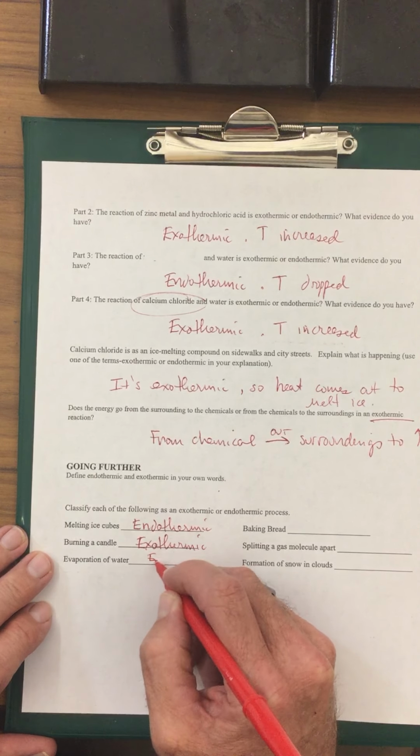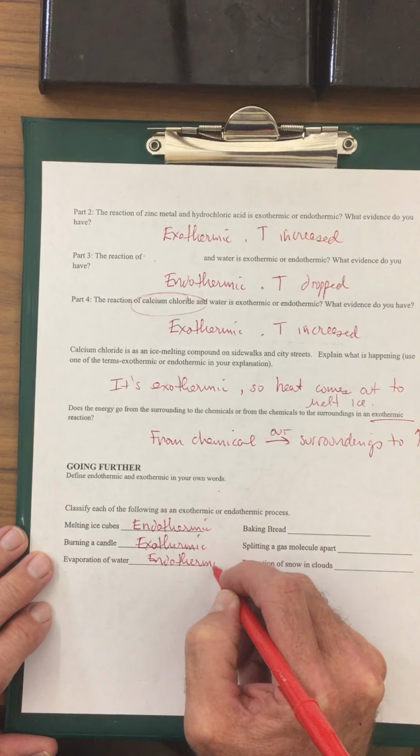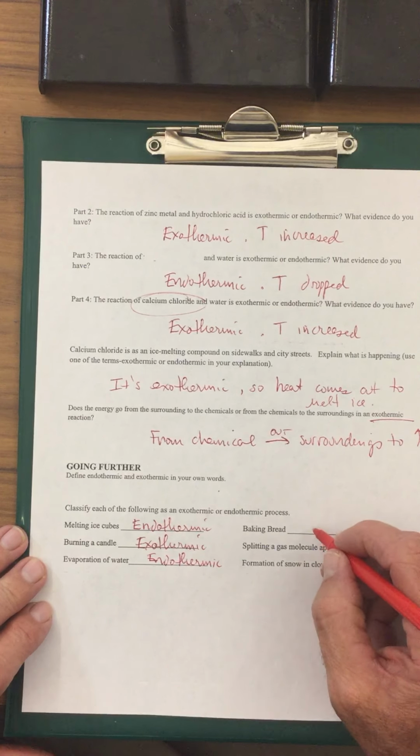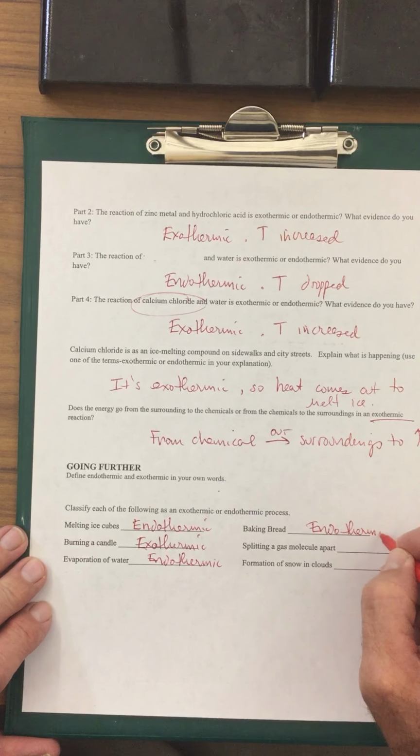So it's going to be endothermic. Baking bread. We have to do what to bread? You have to put it in the oven. Therefore, you have to put heat into it. So bread is not going to produce its own heat. It requires heat. Heat has to go in, so it's going to be endothermic reaction.